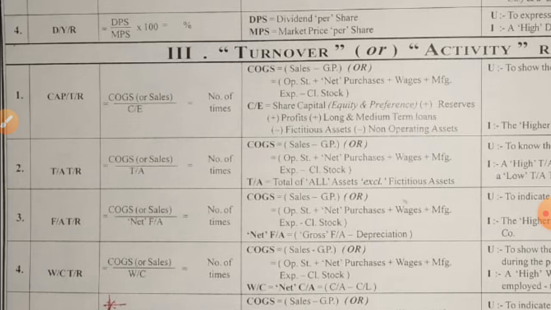So it will be known in the number of times, how many days it will require, how many times it is, that is what it means here. So sales divided by capital employed is the capital turnover ratio.